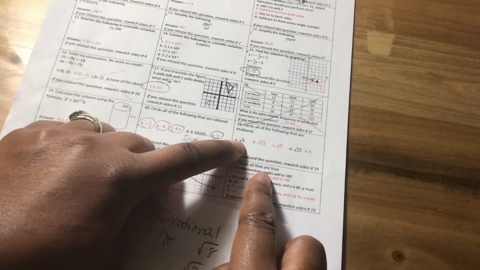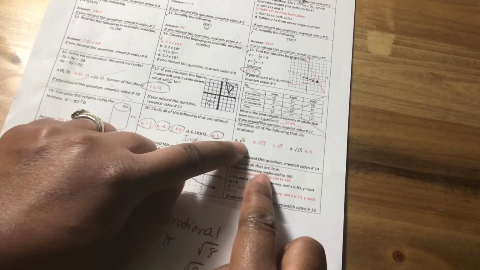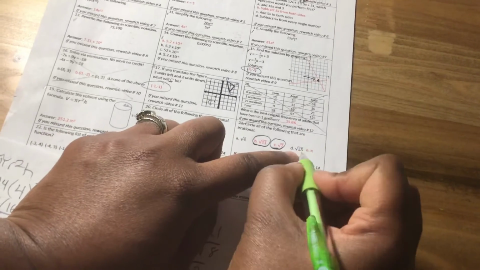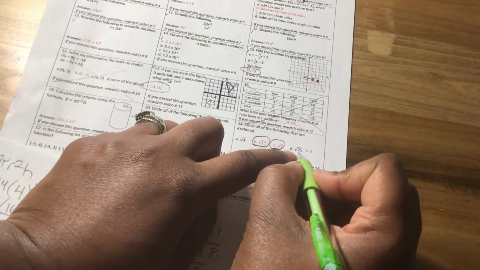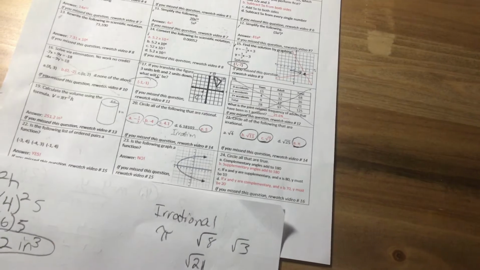Okay, irrational numbers. The square root of 4 is rational because it's equal to 2. It's equal to a whole number. The square root of 11 is irrational because it's equal to a decimal. The square root of 7 is irrational because it equals a decimal. The square root of 25 is equal to a whole number, 5. So this is rational. And then pi, again, is irrational because we don't know what number's coming next for that decimal.